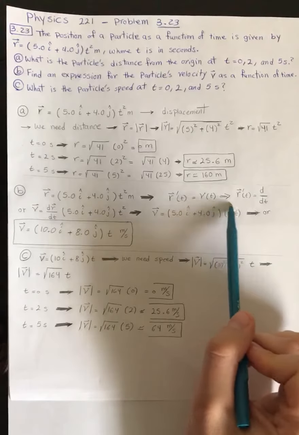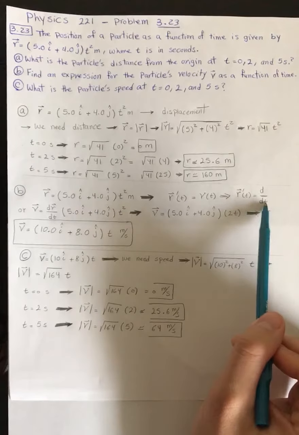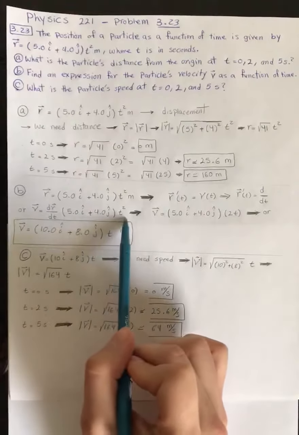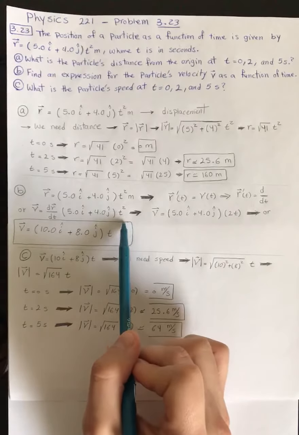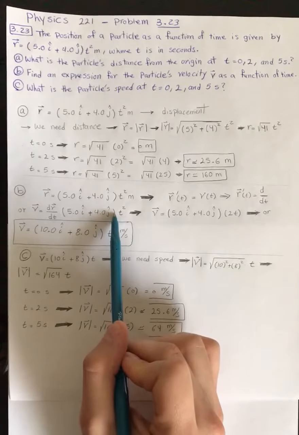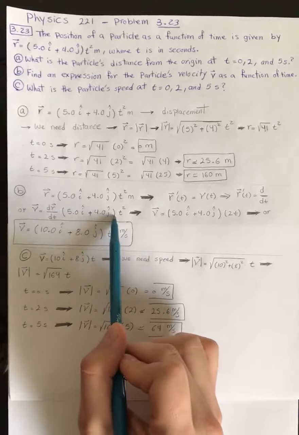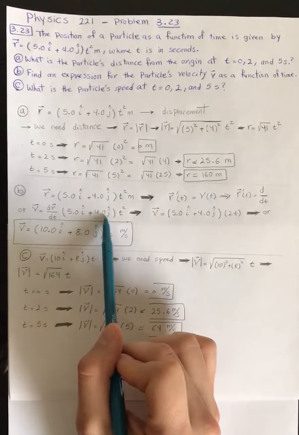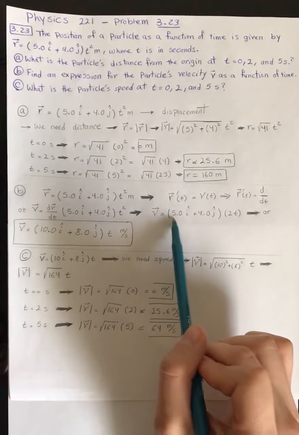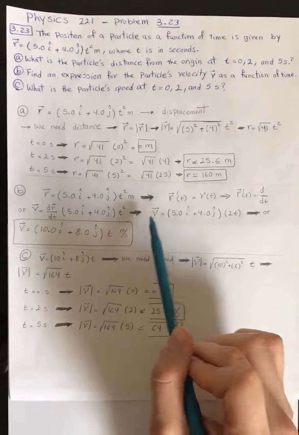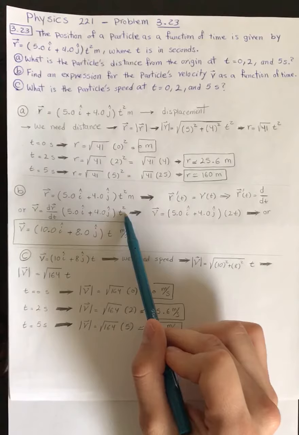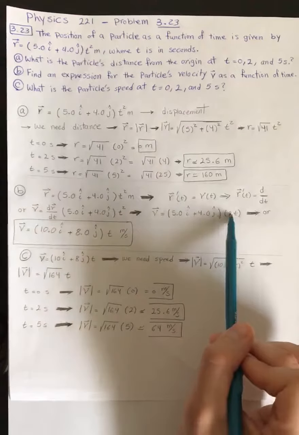For finding the velocity, we just need to take the derivative of our equation with respect to t. For the derivative of our r equation, we assume this part is a constant because there is no t inside the parenthesis. So our result is going to be 5i plus 4j times 2t, because the derivative of t squared is 2t.